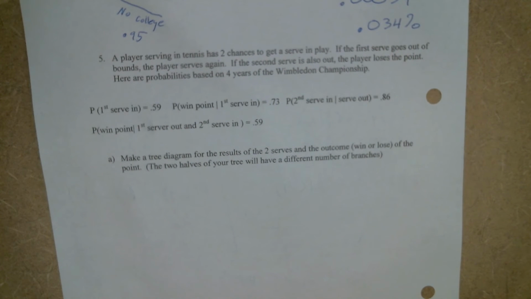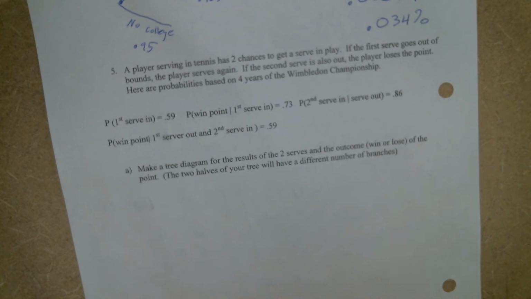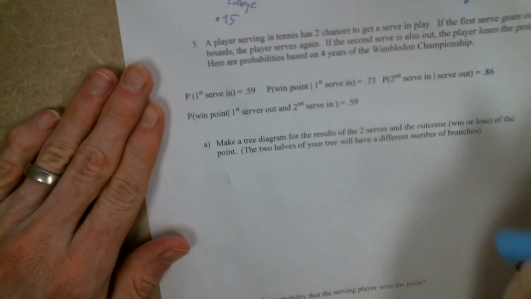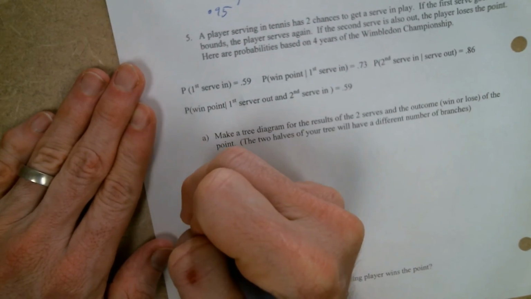All right, number 5, a player serving in tennis has 2 chances to get a serve in play. If the first serve goes out of bounds, the player serves again. If the second serve is also out, the player loses the point. Here are the probabilities based on 4 years of the Wimbledon Championship. Make a tree diagram for the results of the 2 serves and the outcome of the point. It warns you that the 2 halves of the tree will have different numbers of branches. That's fine.